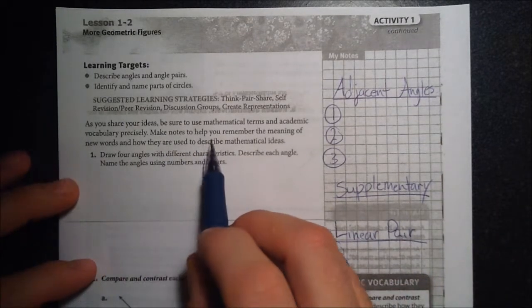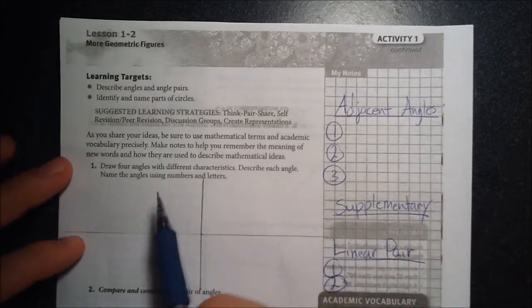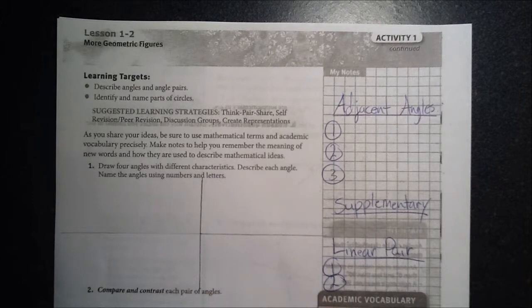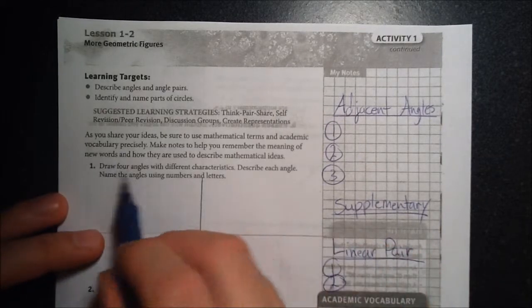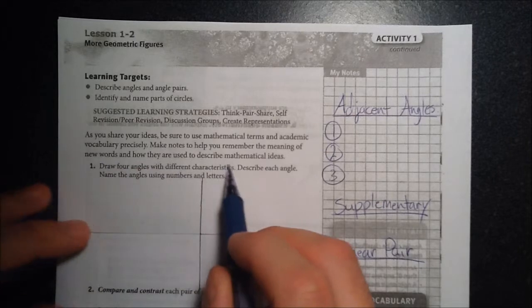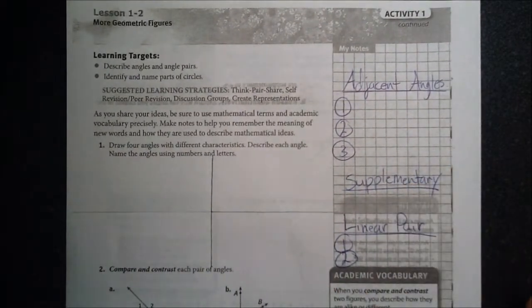Make sure you make notes to help you remember the meaning of new words. We already got a whole bunch listed out over here. We'll get there in a second, but please make sure you're taking those notes. Even if I don't write the notes over here, you can pause this video and make your own notes off to the side, or just re-listen to it because I'm going to be talking pretty fast. So help you remember the meaning of new words and how they were used to describe mathematical ideas. All right, let's get started.